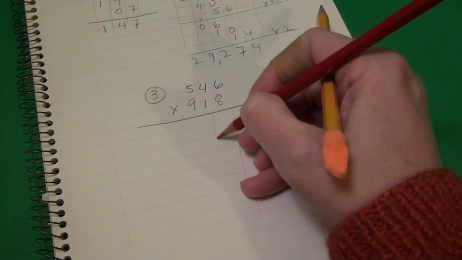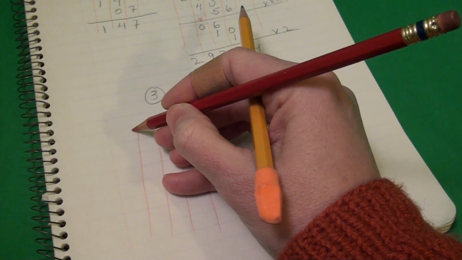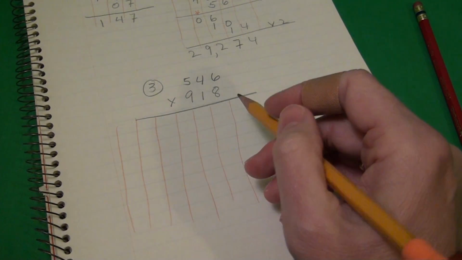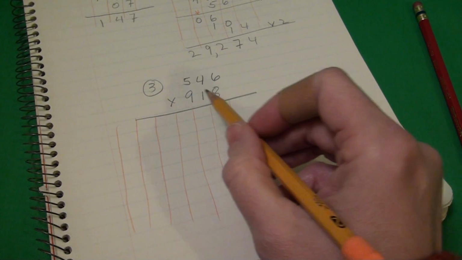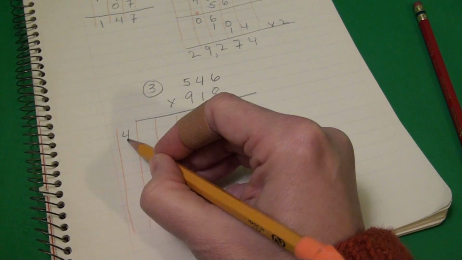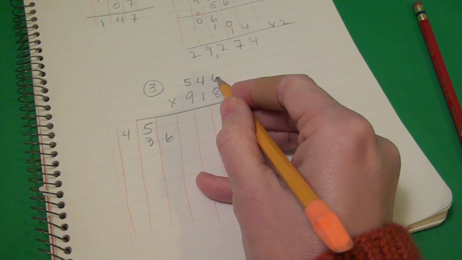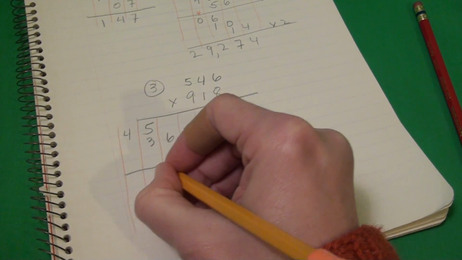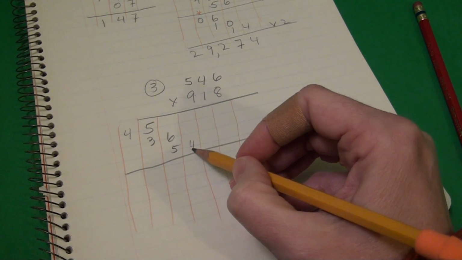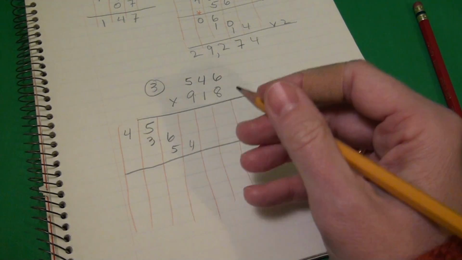So 1, 2, 3, 4, 5, 6. Okay, so let's take care of the 9. So 5 times 9 is 45. 4 times 9 is 36. And 6 times 9 is 54. And so here we've taken care of multiplying by 9. And this is really 900. So notice that our final calculation with this was in the hundreds position. So we're in the correct spot.